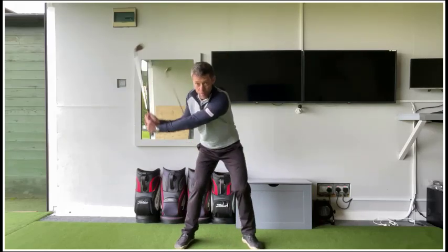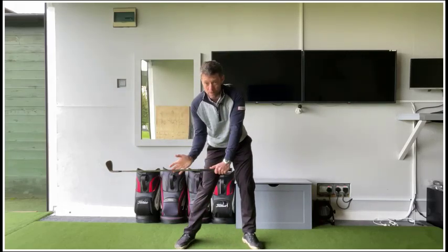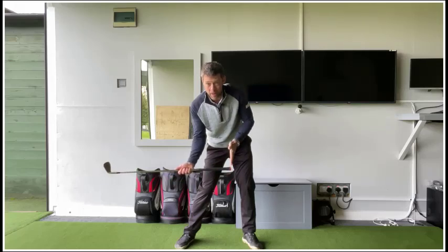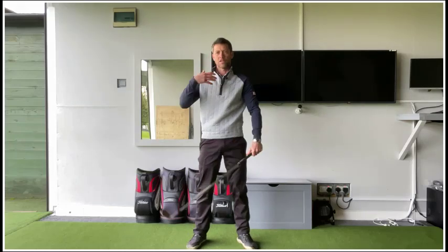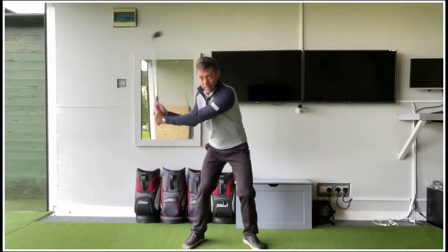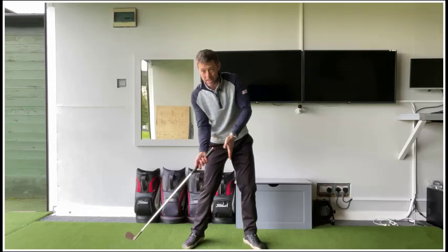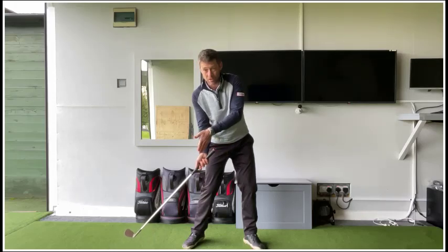When we move into that delivery phase, when the shaft is parallel, the top of the butt is directly on top of that ball. So again, if someone starts to release it very early, they deliver that club very early, the butt never gets to the ball when that shaft is horizontal in downswing.